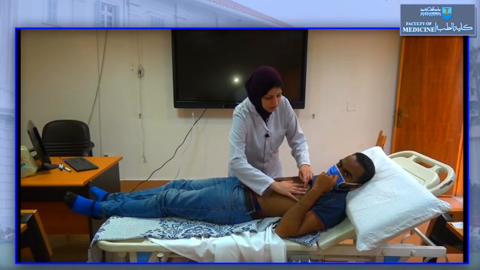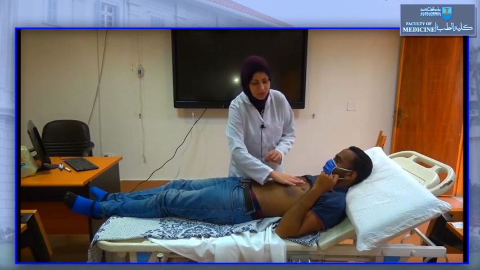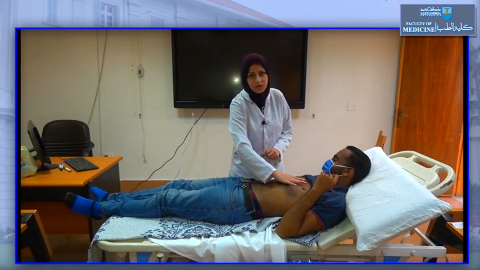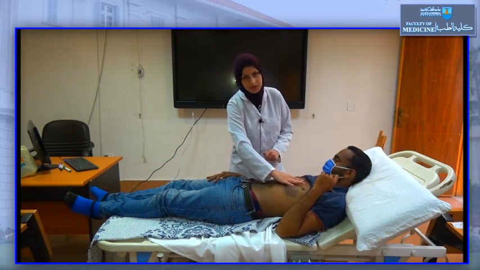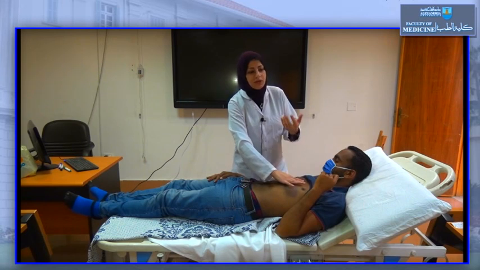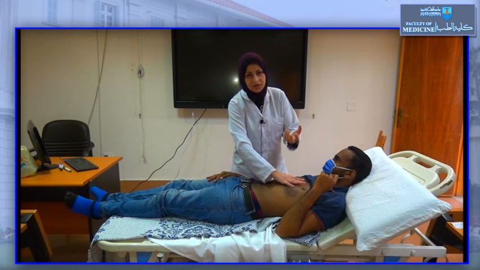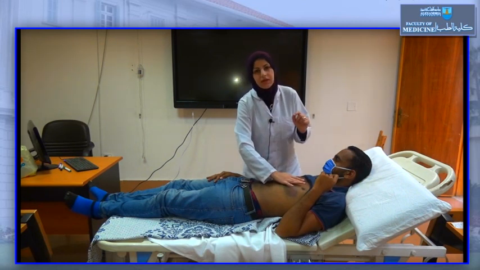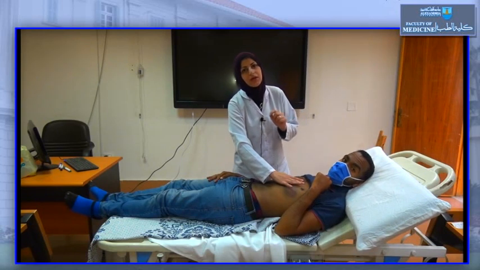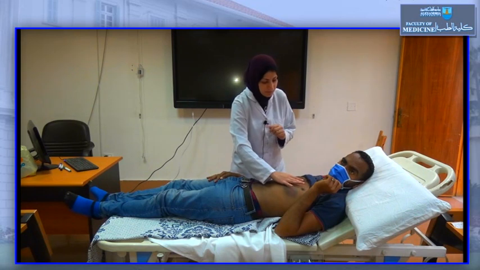So we percuss from outside to inside, as a rule. Can you observe? This is the normal cardiac waist. Resonant, then at this area there is dullness. If there is enlargement or widening of this dullness in the cardiac waist, it denotes there is left atrial enlargement.